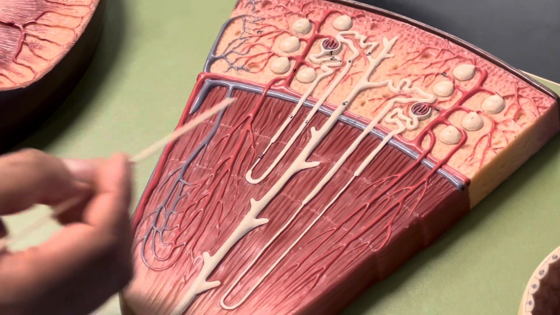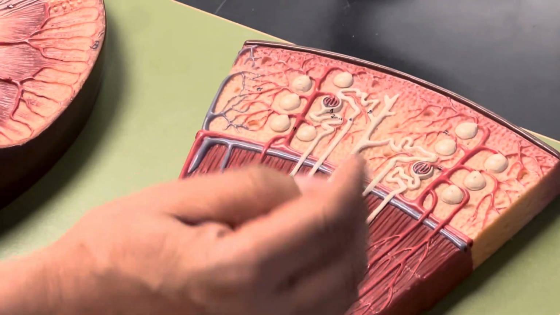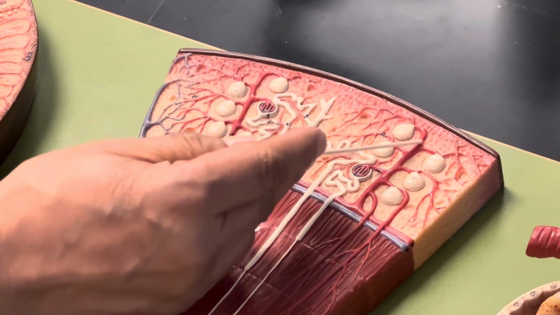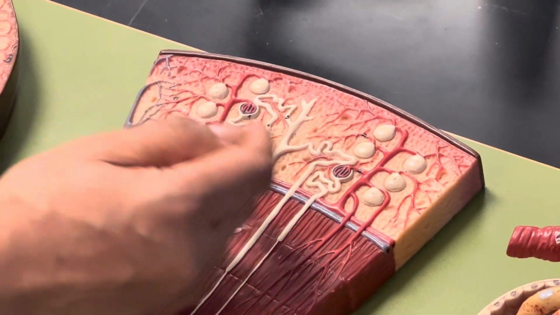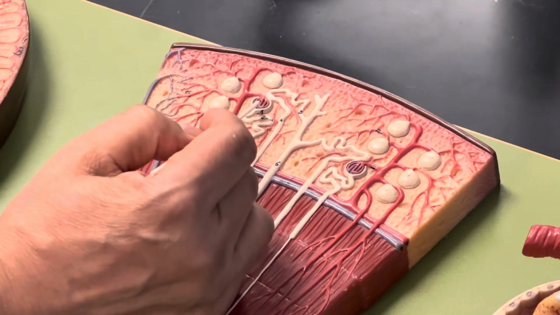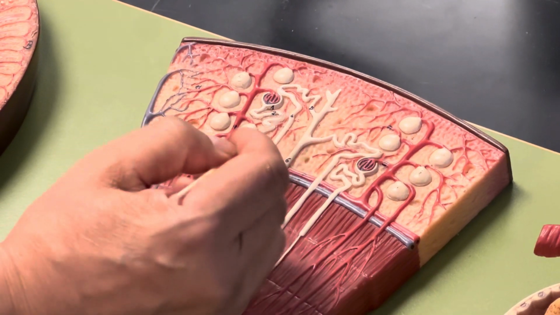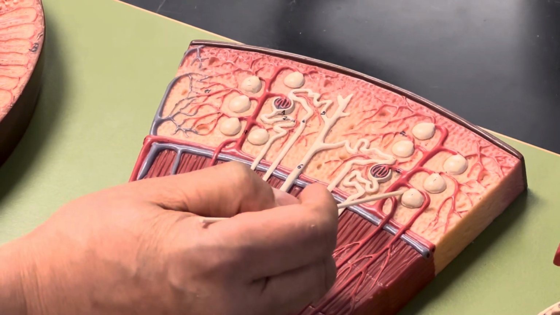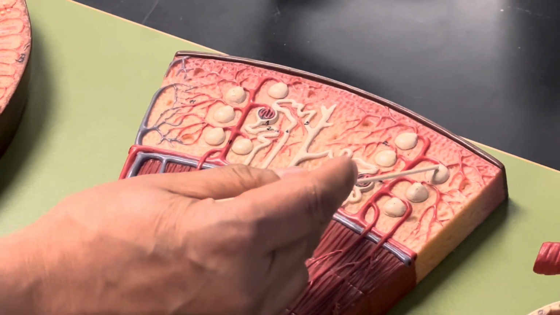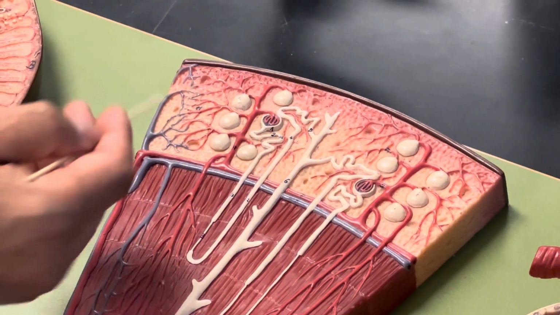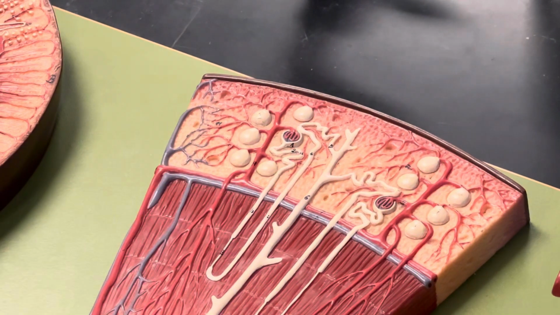And the Bowman capsules near the cortex region, they are in the cortex region, right? So they are called cortical nephron. Okay, all except these, they are called cortical nephron, meaning they are located in the cortex region of the kidney.